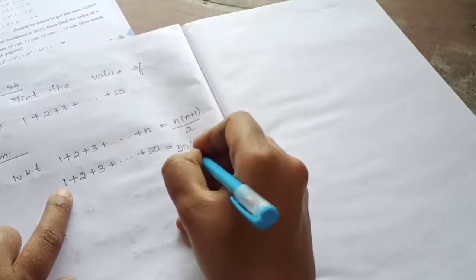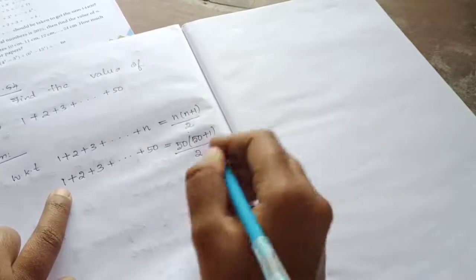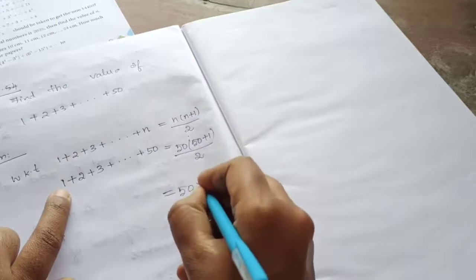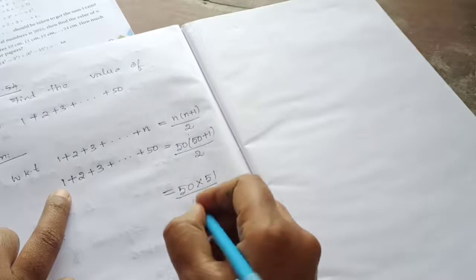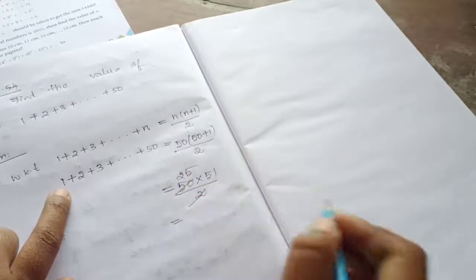So 50 into 50 plus 1 by 2. That's all. Very simple. Is there any cancellation? Yes. 50 into 50 plus 1, that is 51, by 2. And 50 and 2 are possible to cancel, from the second table. So 25 times. Now you need to multiply.